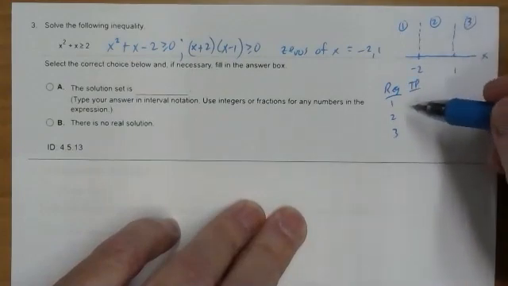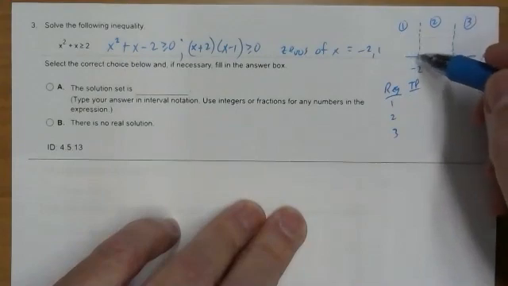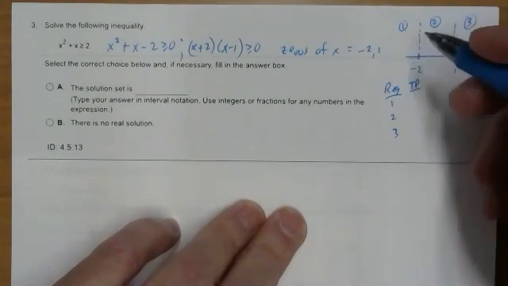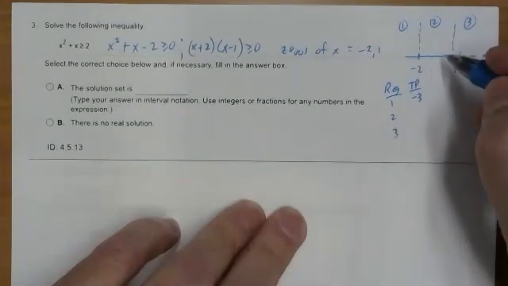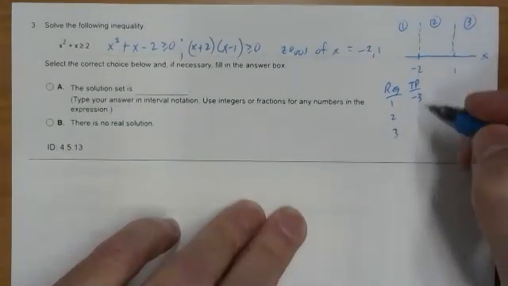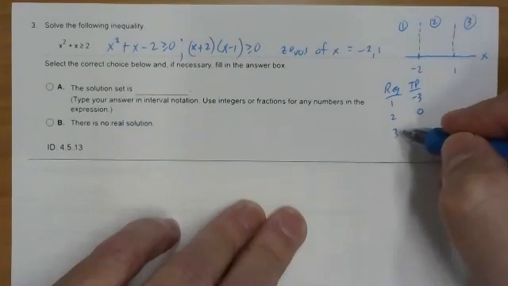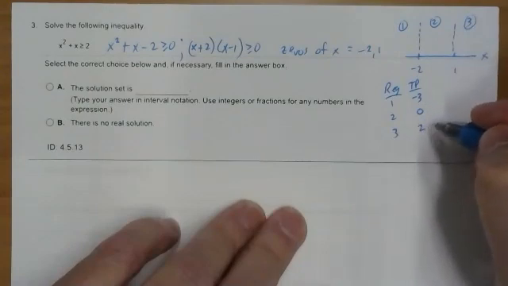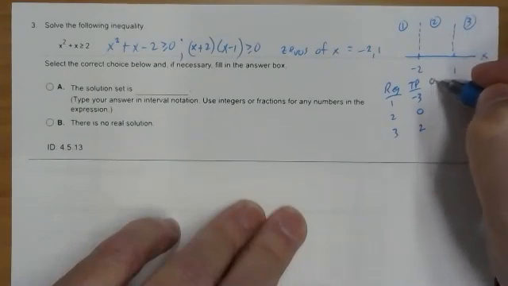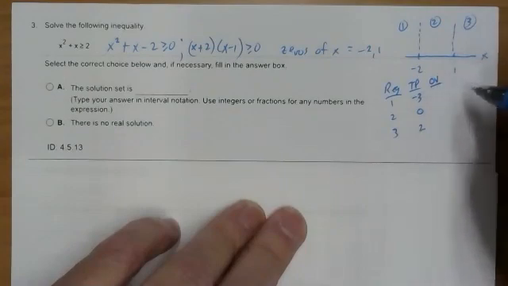TP stands for test point. In region 1, I want to choose a value of x in region 1. I'll choose -3. Region 2, I need a value of x between -2 and 1. I'll choose 0. Region 3, I'll choose 2. And then this OV stands for overall.